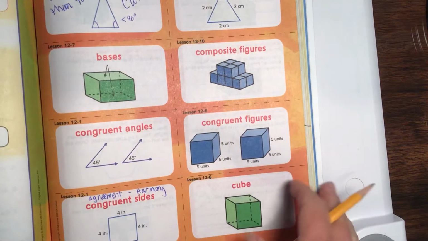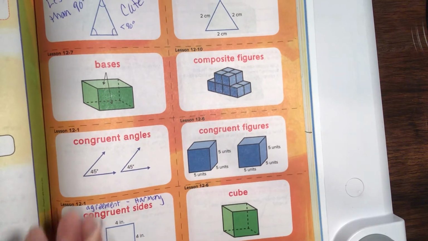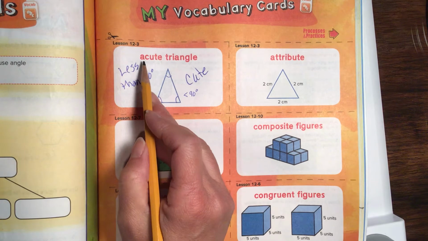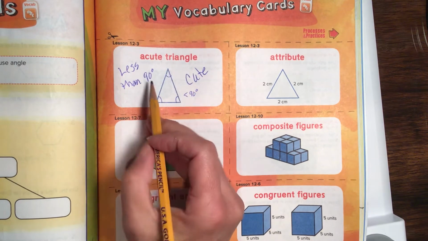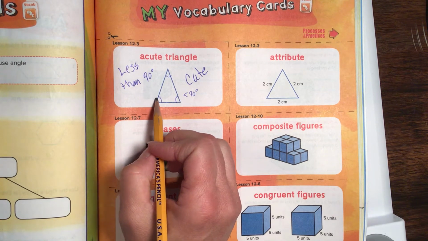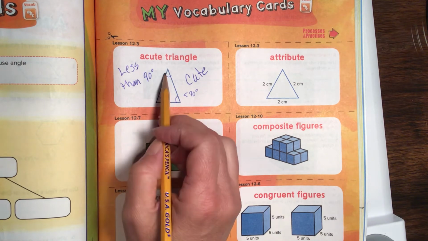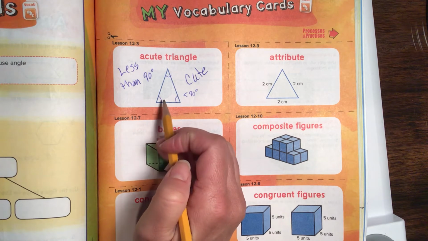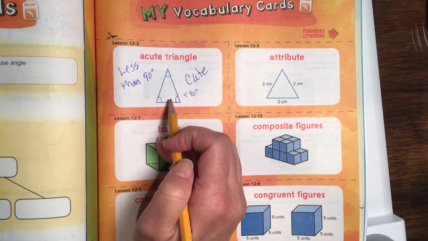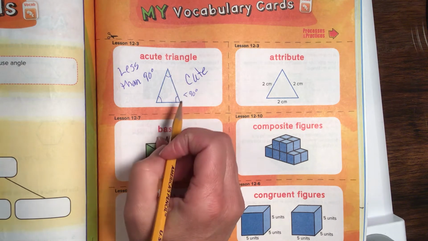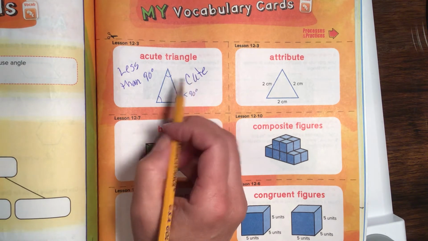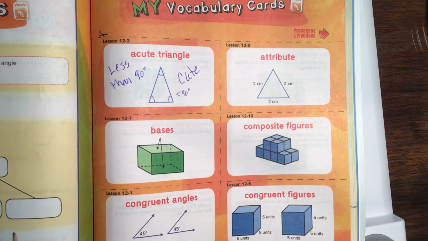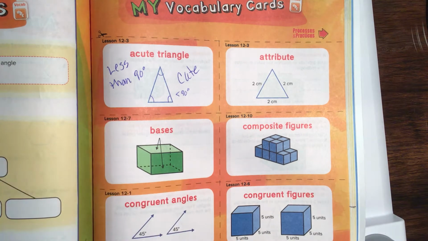All right, now we're going to skip to this page with the vocabulary cards. Now I've added a few extra notes to this triangle. This is called an acute triangle. Each of these angles, where the sides meet, is less than 90 degrees. And I'm going to add a protractor video so you can see what 90 degrees looks like and how they measure degrees. So cute, how I remember is, oh, it's such a cute little triangle. That's how you remember acute, because it's less than 90 degrees.